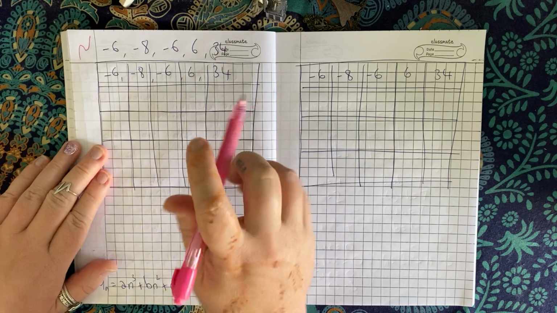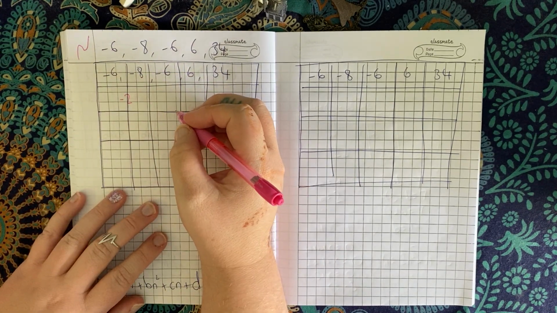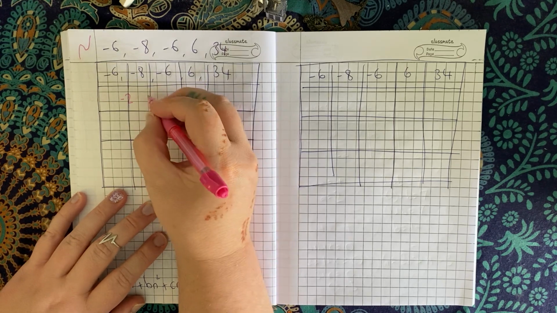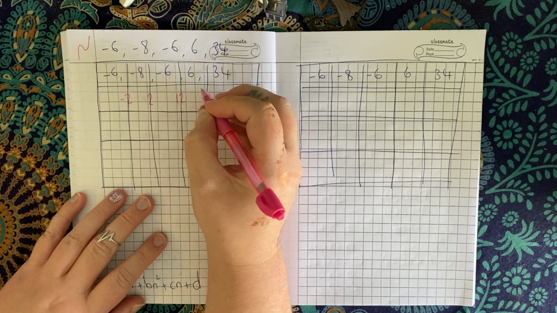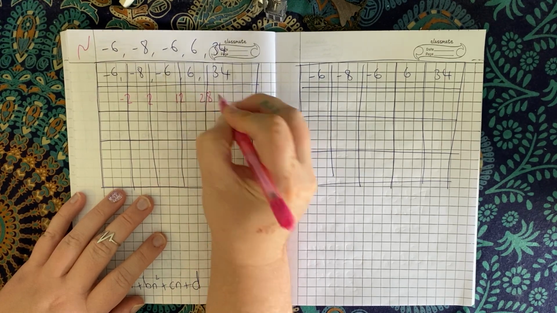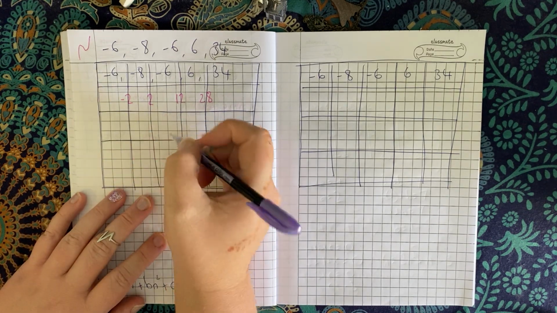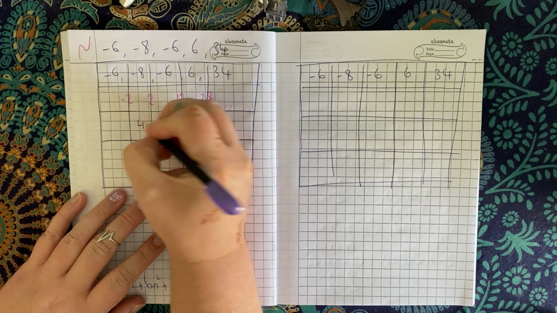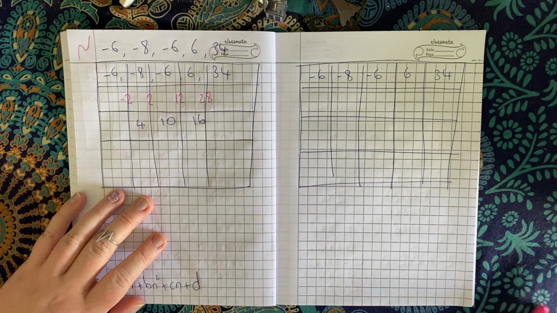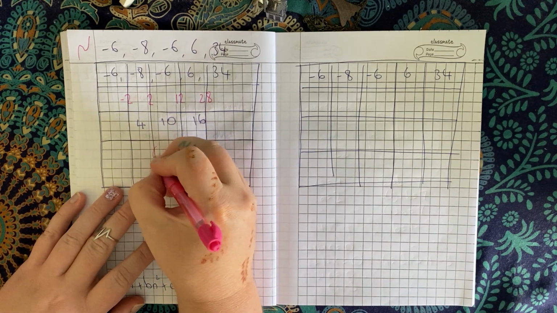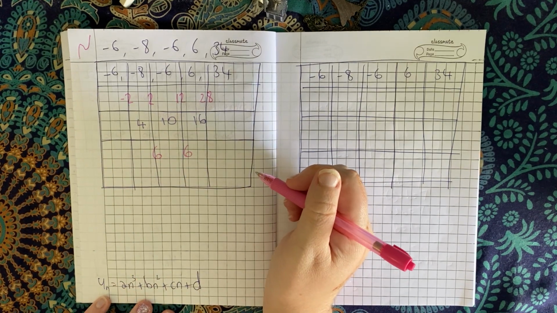So the difference between -6 and -8 is -2. And then the difference between these two is going up by 2 this time. Difference between these two is 12. And then we have 28 between those. Okay, so nothing is in common yet. So difference between these. This time I'm going to say the difference is 4. The difference is 10. The difference is 16. Still nothing. I'm going to go another round. The difference between these is 6. Difference is 6. Fantastic. I have found my equal distance.